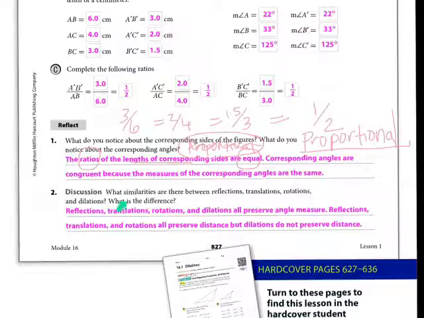And then what is the difference? So reflections, translations, rotations, and dilations all are going to preserve the angle measures. So no matter what you do, you make it bigger or smaller, the angle measures are going to be the same. So that's very important. It's going to preserve angle measures. That's what makes them the same.